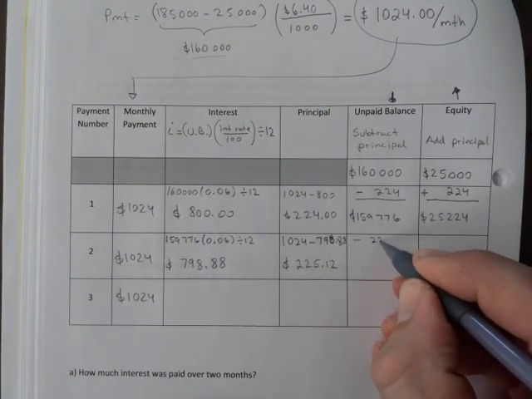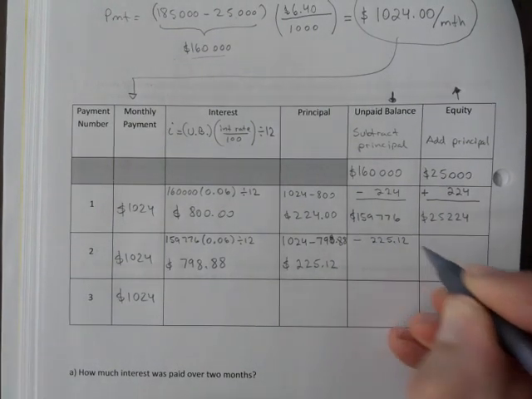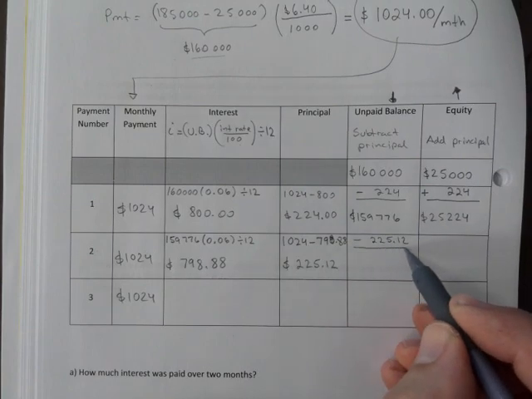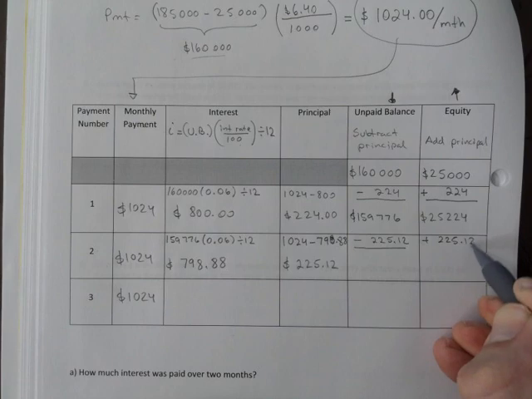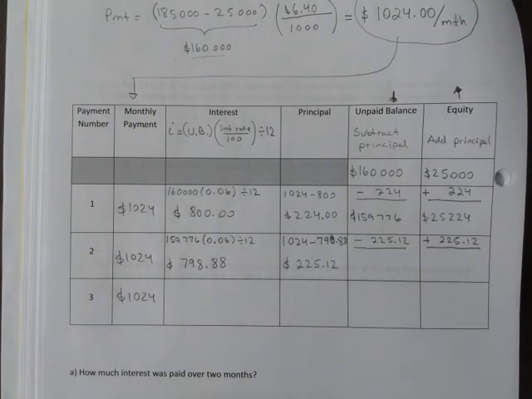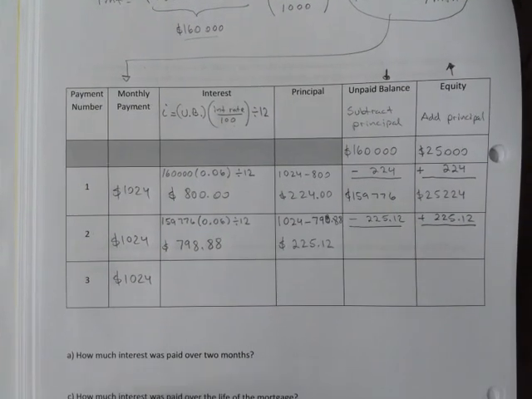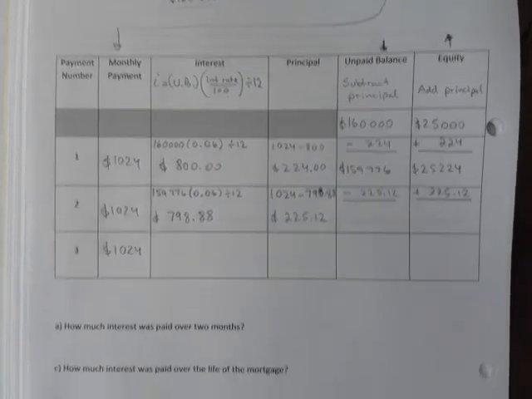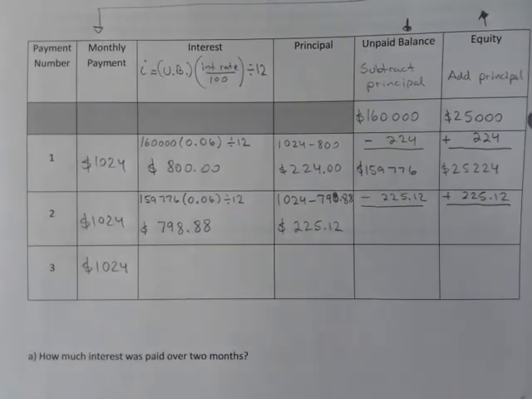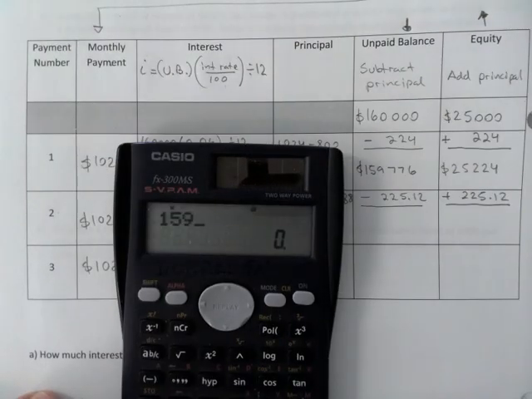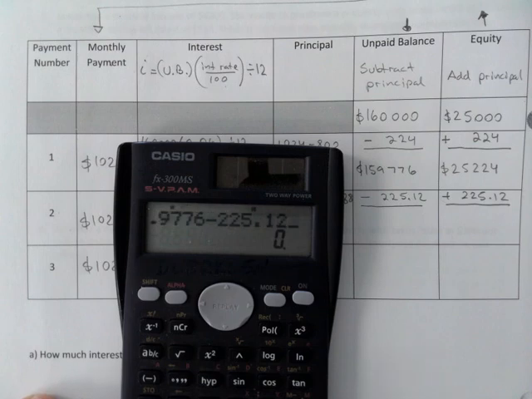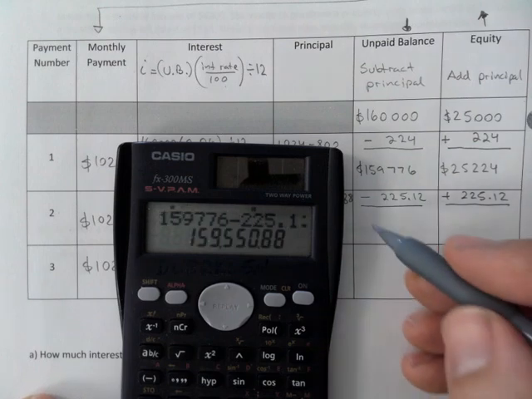Minus 225.12. We add 225.12 to the equity. Remember, equity is the part of the home that you own. Okay. So take my calculator, 159,776 minus 225.12. If you just joined, we're on page 41.